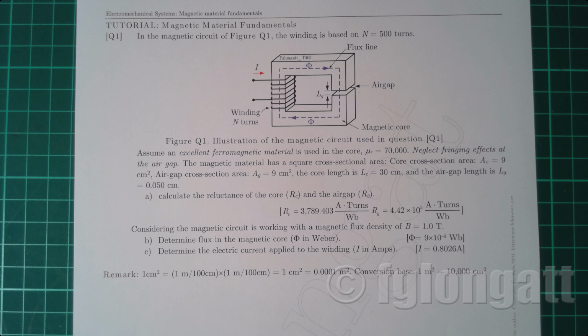So today I have a very practical, very simple, and very interesting numerical example related to magnetic material fundamentals. In this case, we are analyzing an excellent ferromagnetic material that is used in a magnetic circuit. The plan today is that you will learn about important properties like the reluctance, Hopkinson's law, the MMF, and so on. So without further delay, let's start this video by reading this very important statement.